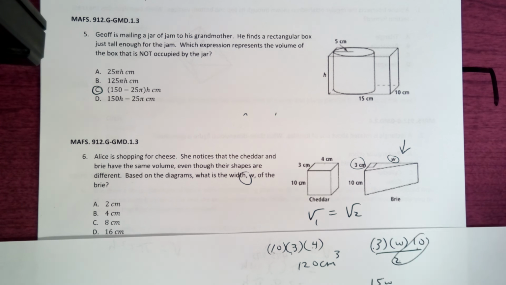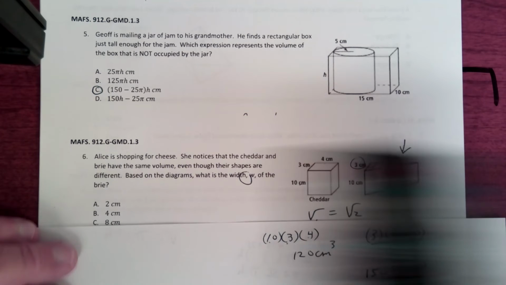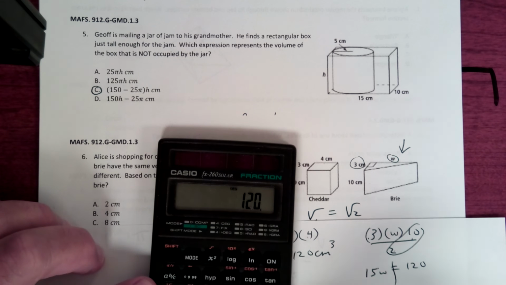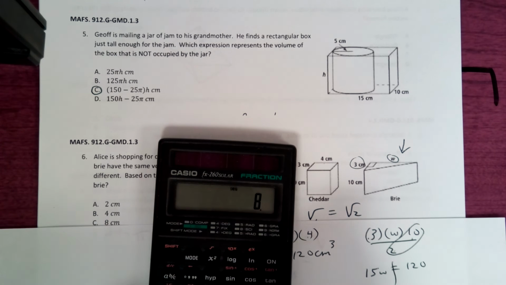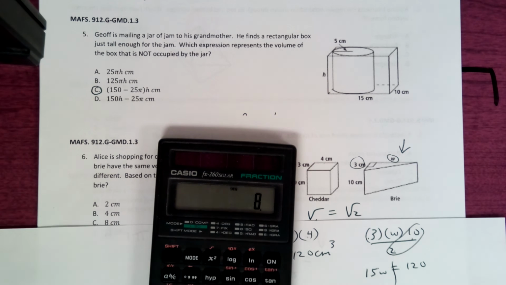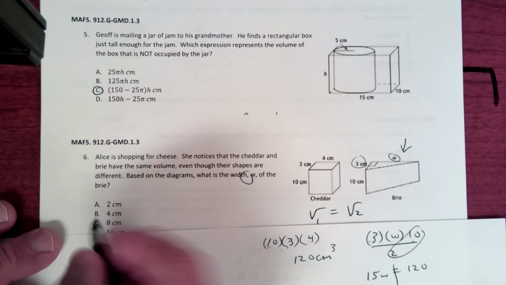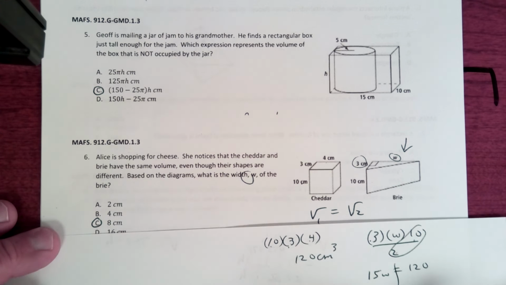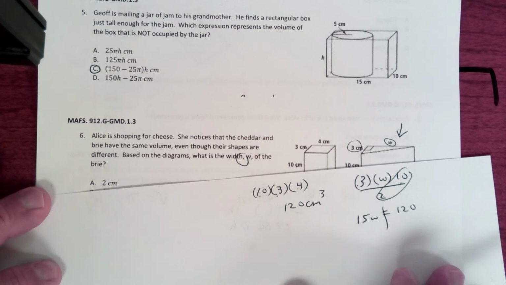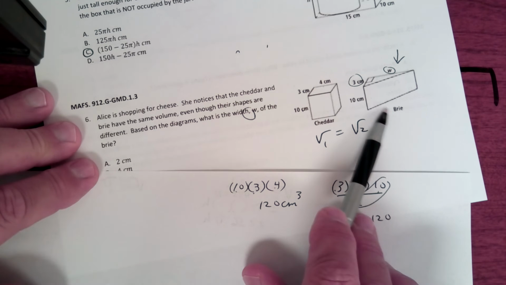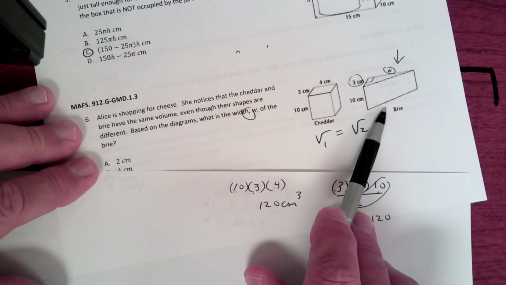But the volumes are equal, so I'm going to set it equal to 120, and then divide. So 120 divided by 15 should give us the answer. And the answer is 8. According to the sheet, the answer is 8 as well. So that really wasn't a hard problem. Make sure you understand. You have to figure out the volume of this one, set it equal to the volume of that one, and then solve for W. All right, work the backside.